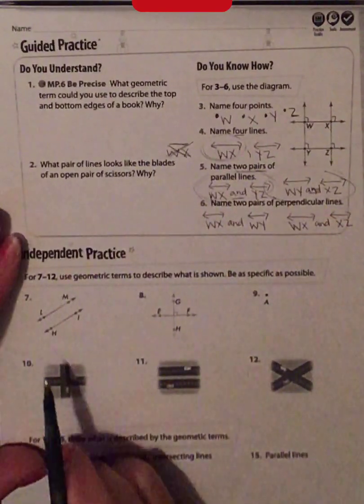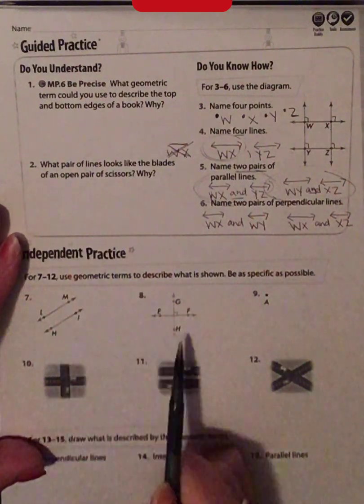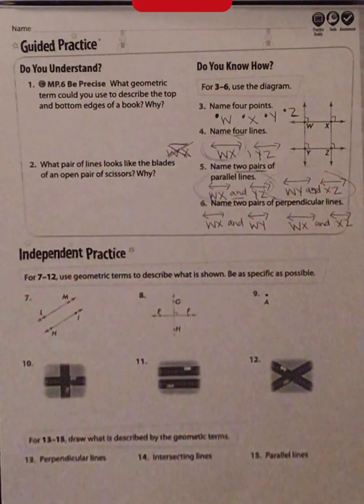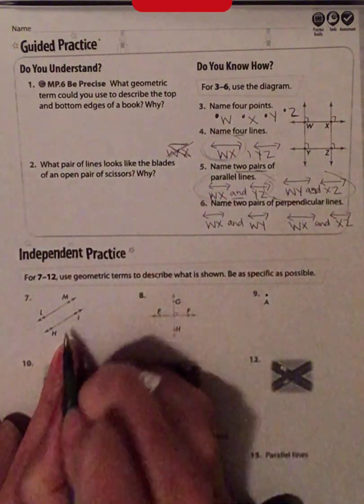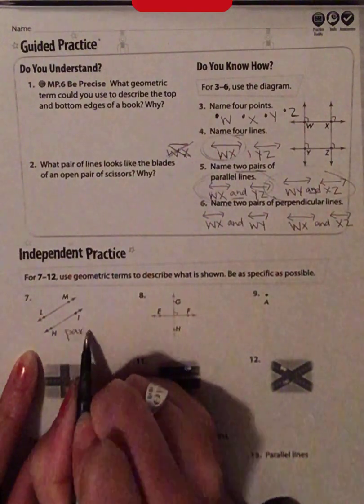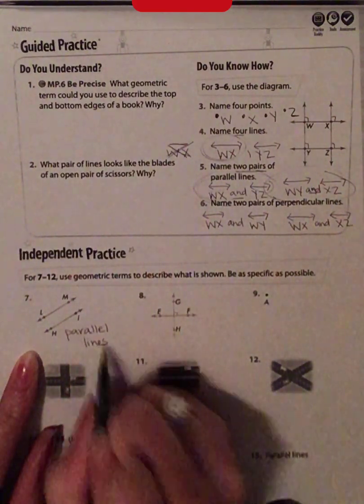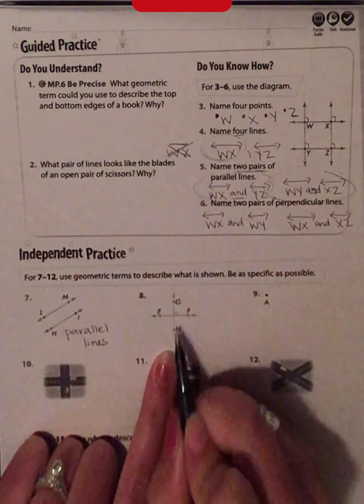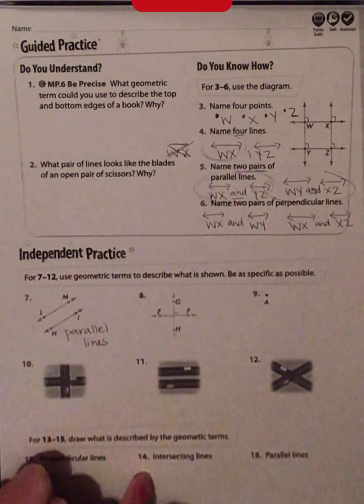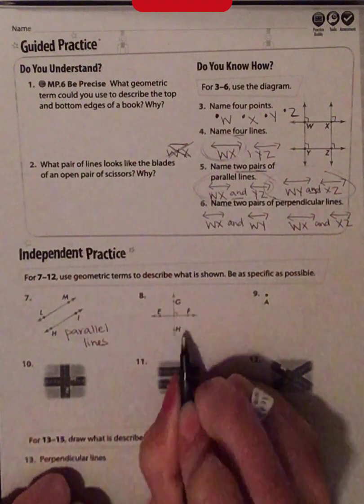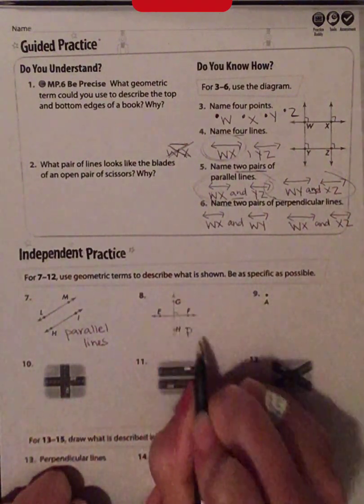Using our geometric terms to describe what's shown, using your new vocab words, using the notes that we created, what would we call these? Parallel lines. These intersect, but they create a perpendicular, a right angle.